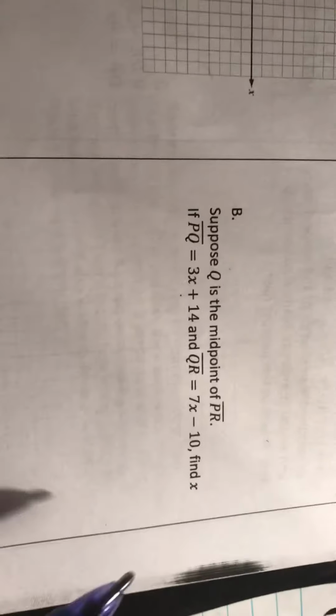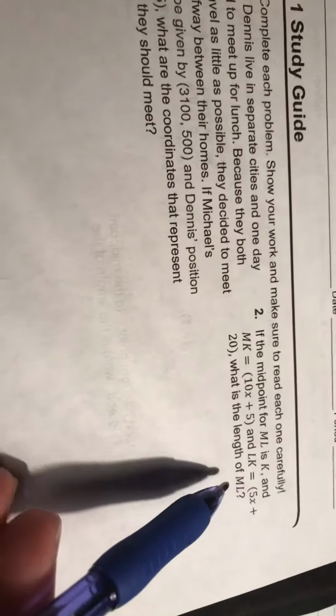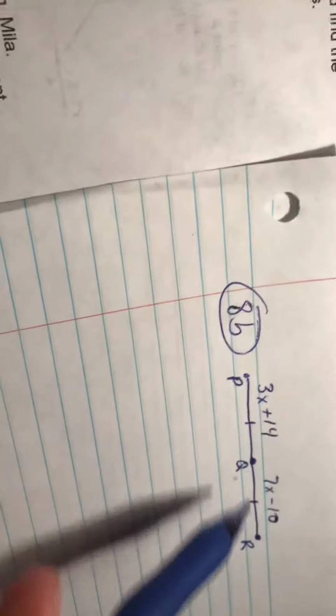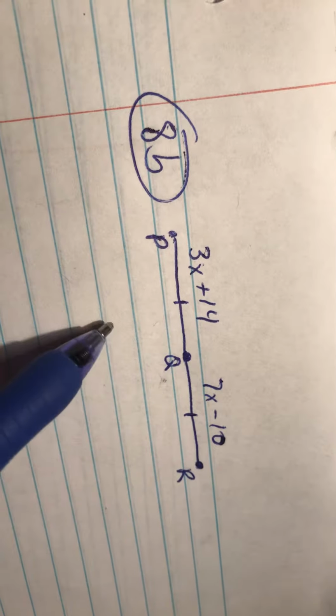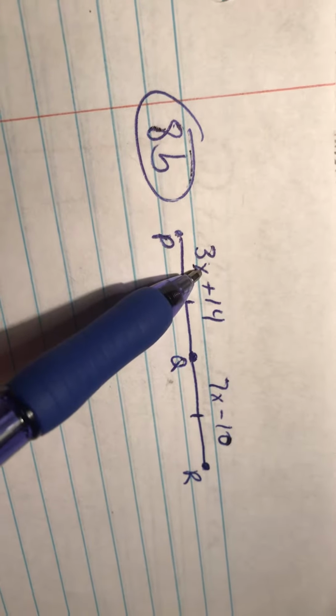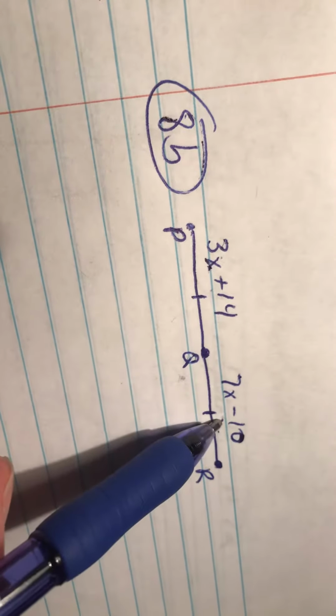So the question is asking us what x is. But I believe that the question on your study guide is going to ask you for what the entire length is going to be. So I'm going to go ahead and find the entire length here because that's what you need to find in problems 2 and 3. So what we do is we set these equal to each other to solve for x. Okay, and then once we get x, we're going to plug x back into here. Or we could put it in there. Either way, it's going to be the same answer because they're congruent to each other.